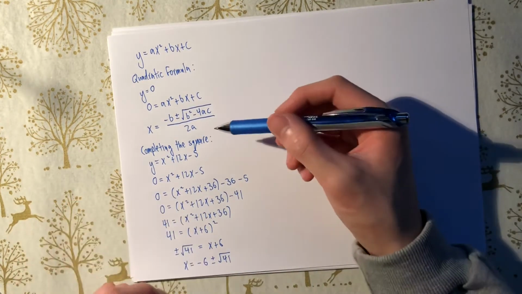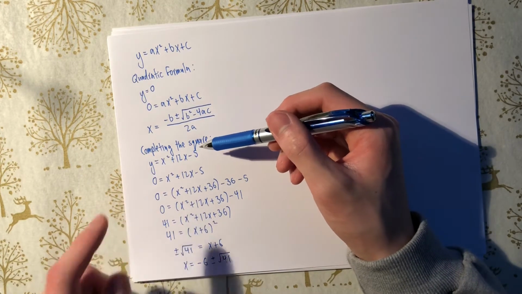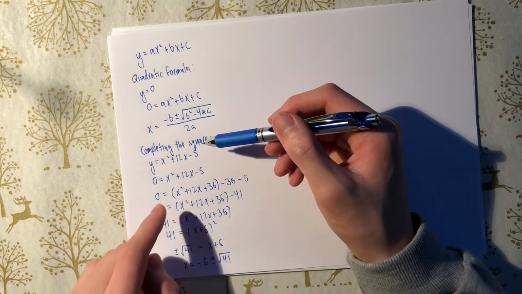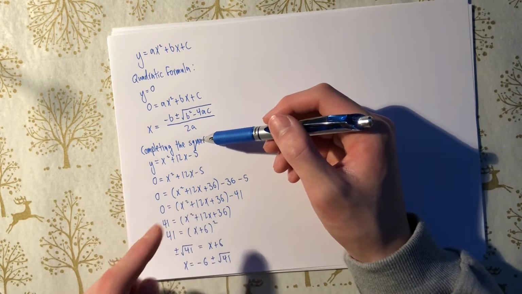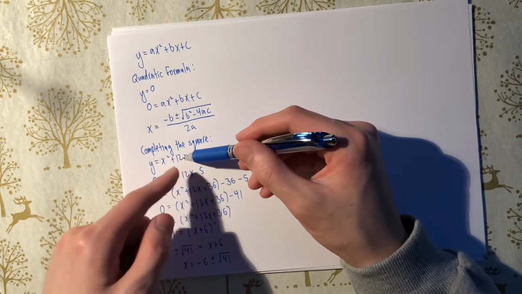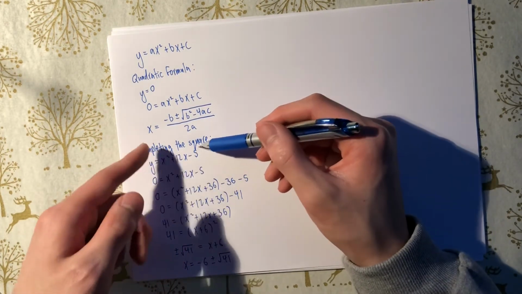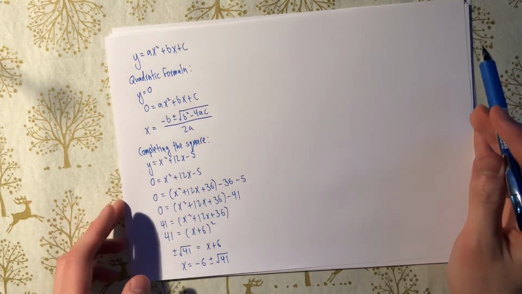Now note, for completing the square, the value of a, the coefficient of x squared, must always be 1. If this is not the case, you must divide the rest of the equation by that coefficient of x squared, and this will give you x squared plus, and then instead of just b, it would be b over a. And then you can do the same thing from there.